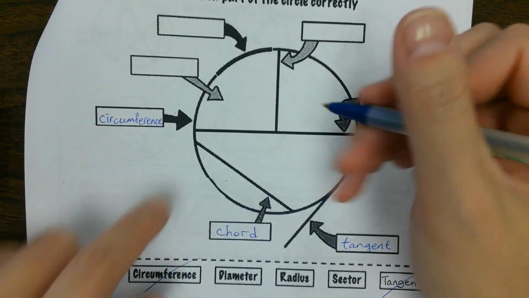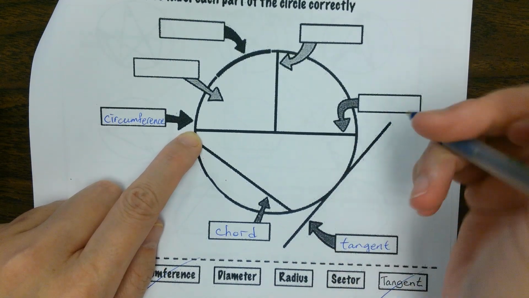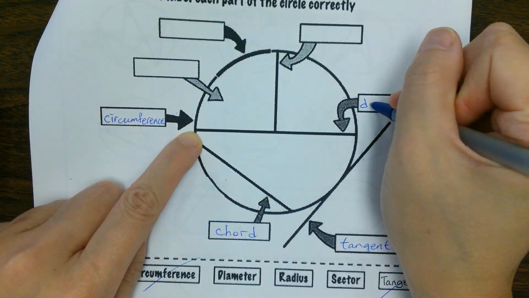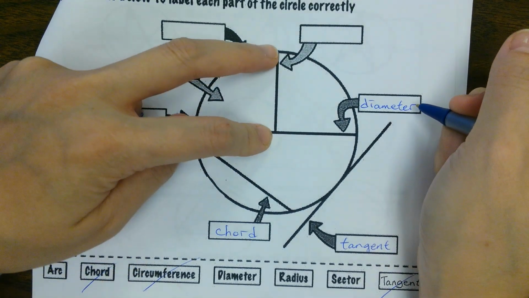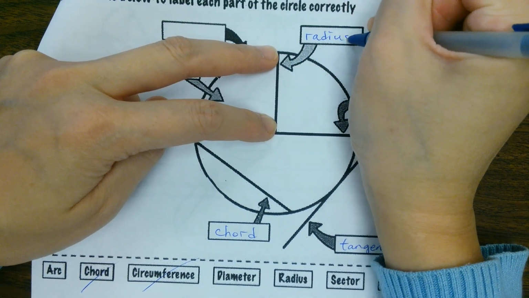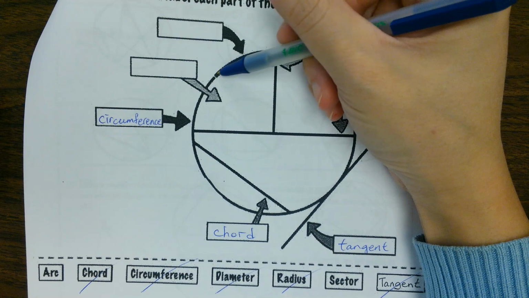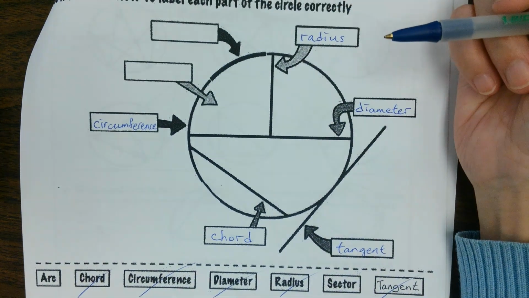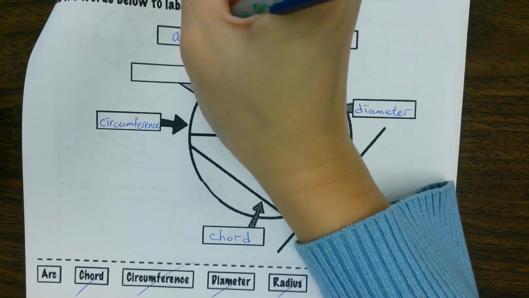Okay, this one, that's this line across the middle of your circle, diameter. Good. Then what is half of it? Radius. Okay, this one, which is part of the circumference, arc.